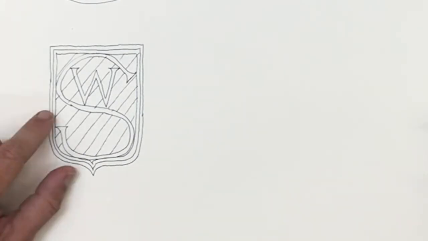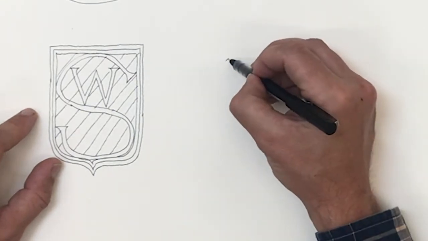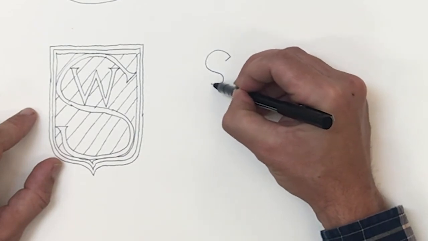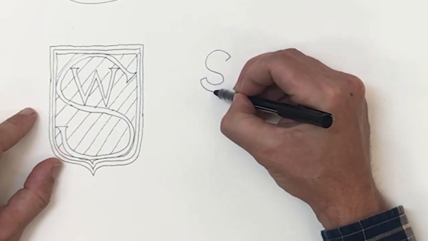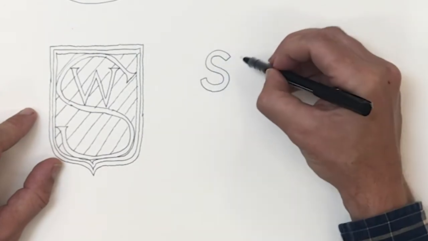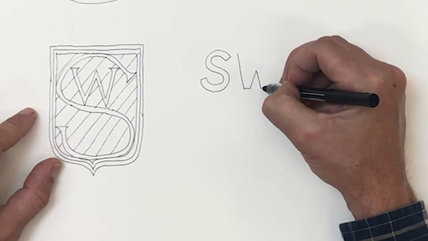So again, you can play around with different ways to write your initials, your name, whatever you want. You can use letters that are thicker, sans serif letters that don't have any flares on them, right? Kind of chunky letters.